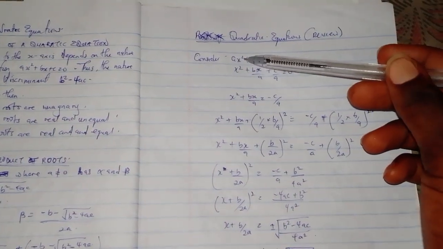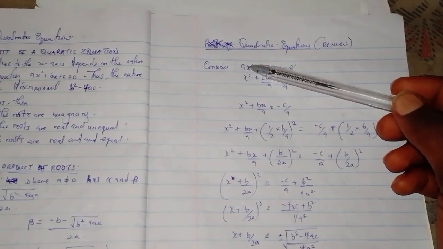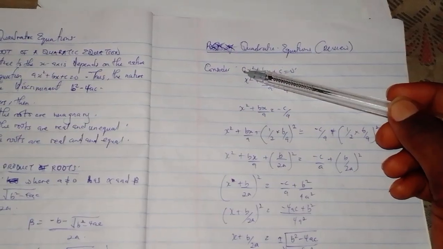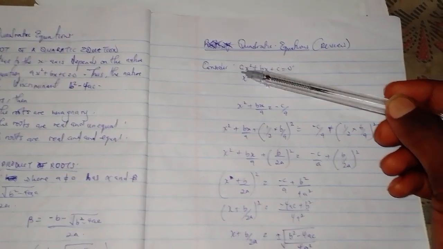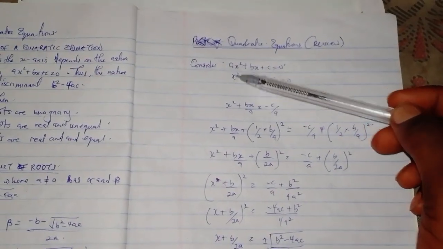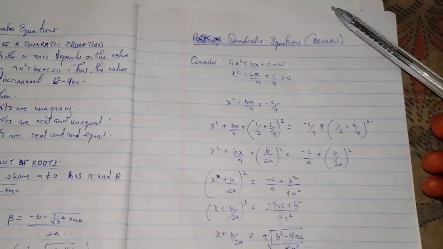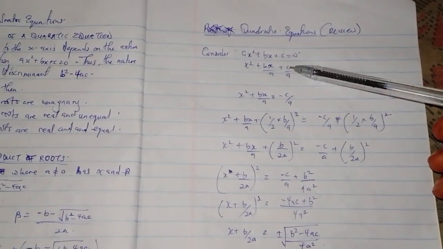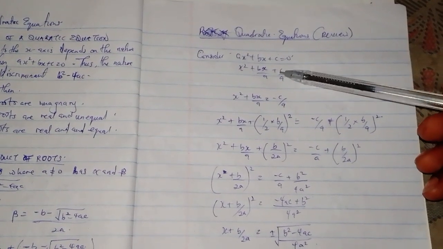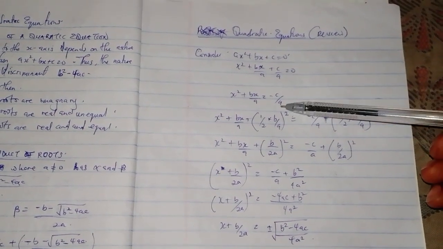All right. We have ax squared plus bx plus c equals 0. First step is what? Ensure that the coefficient of x squared is 1. Now the coefficient of x squared is a, so to ensure that it's 1, we divide through by a. So when you divide through by a, you have x squared plus bx over a plus c over a equals 0. Next step is to bring c over a, your constant term, to the other side of the equation. So when we bring our constant term to the other side of the equation, we have this idea.